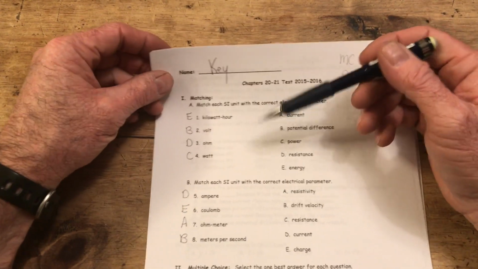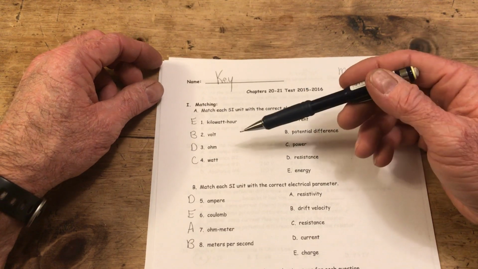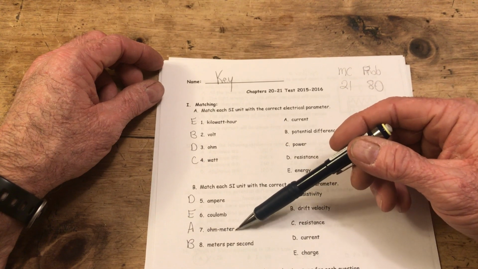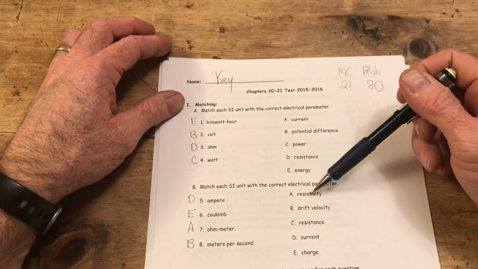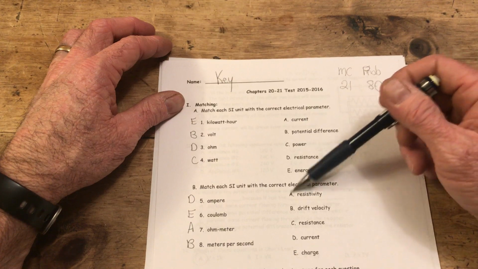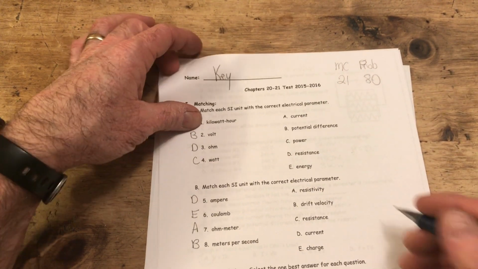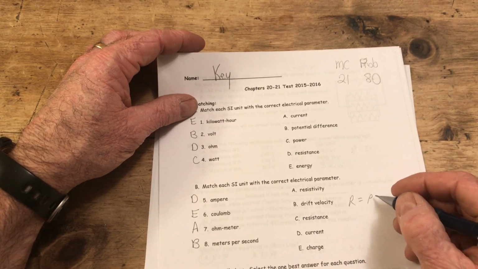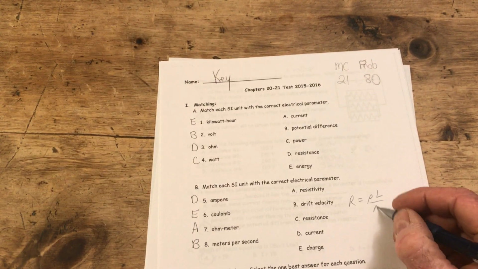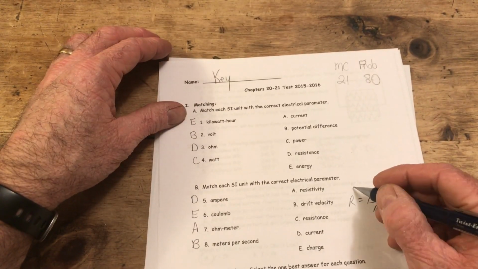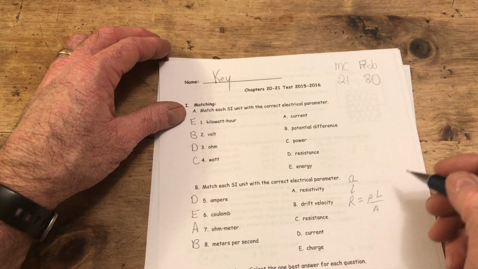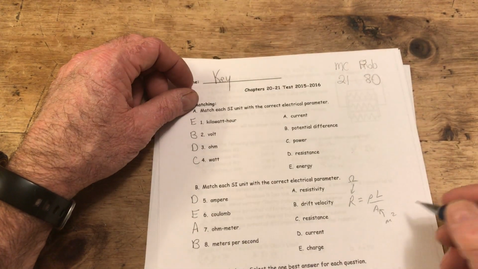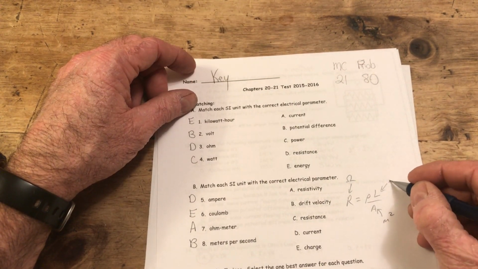So these units, I don't think they really need any explanation, except maybe ohm meter. That's kind of a weird one. So resistivity is ohm meter. The formula involving resistivity is resistance equals resistivity times length over area. And this is resistance is ohms, and area is meters squared, length is meters.